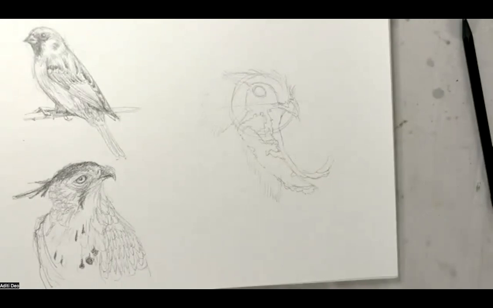But this bird, having said that, has such beautiful colors.